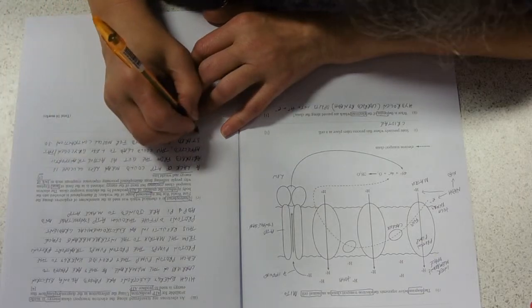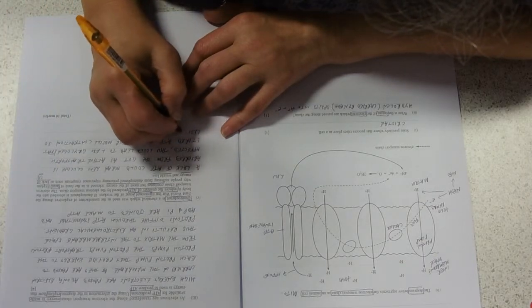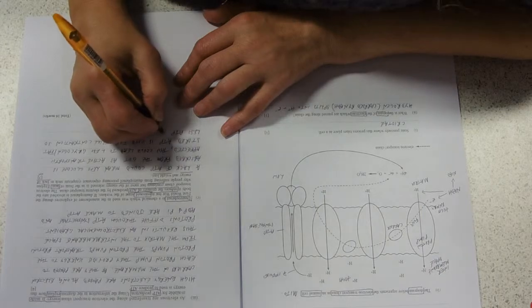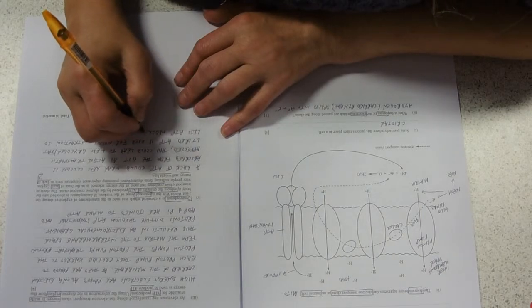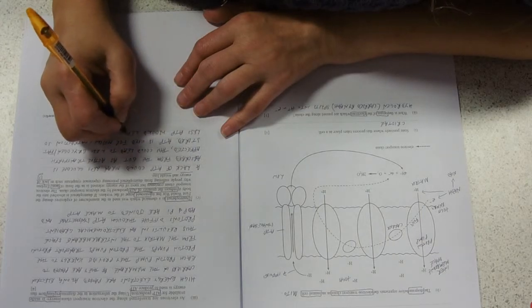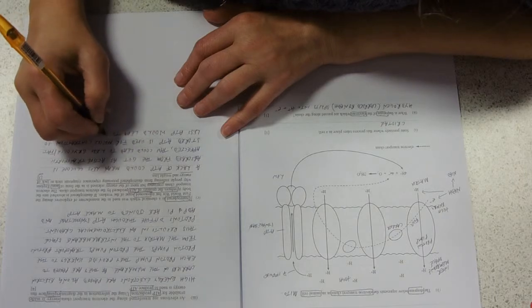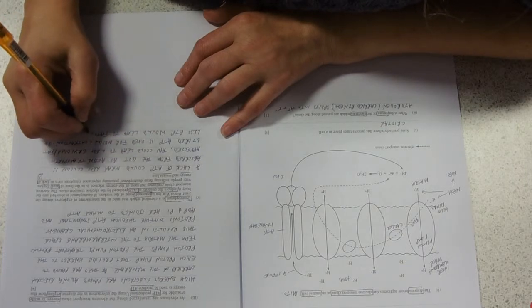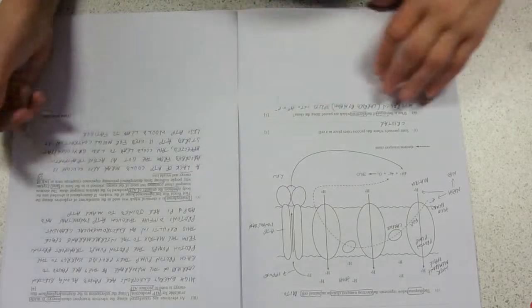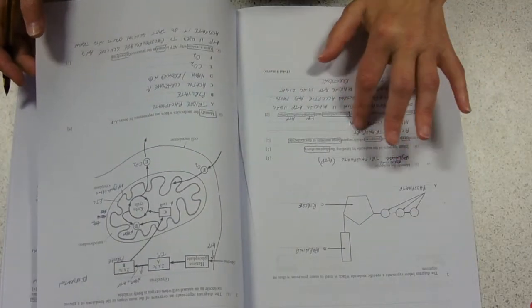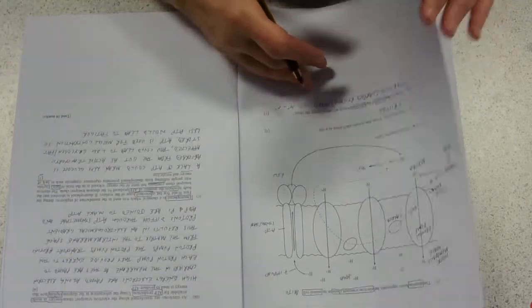So less ATP would lead to fatigue, and that sort of relates back to this scaffolding bit, sort of way back here.